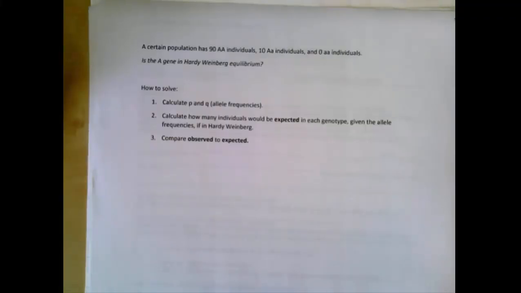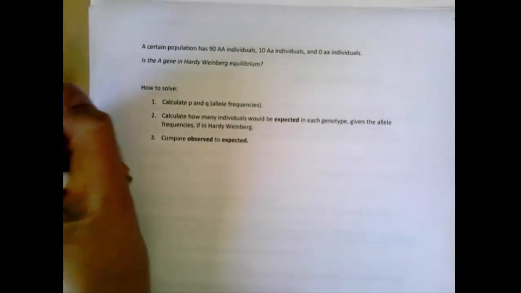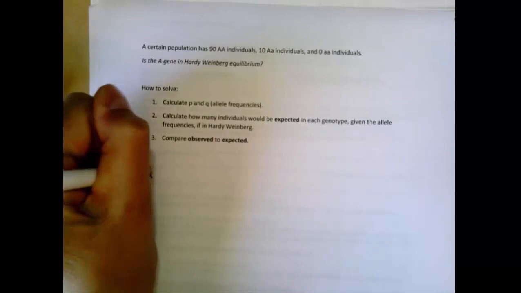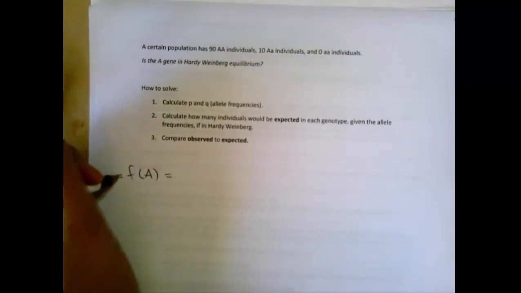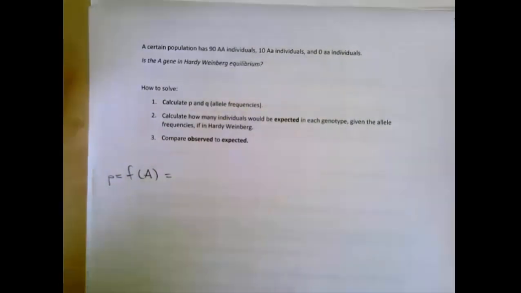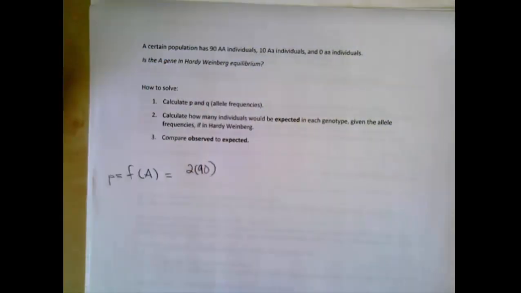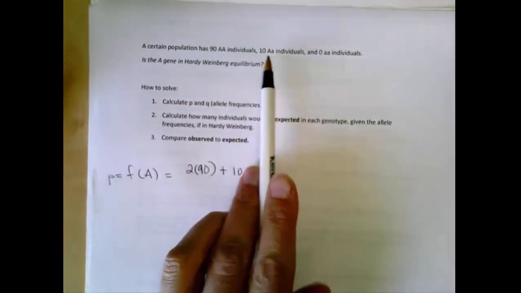So in this problem, first we would calculate the allele frequencies, and so the frequency of big A would be P, we're going to call that P, and that would be 2 times 90 for the homozygous individuals plus 10 individuals who each have 1 big A allele.